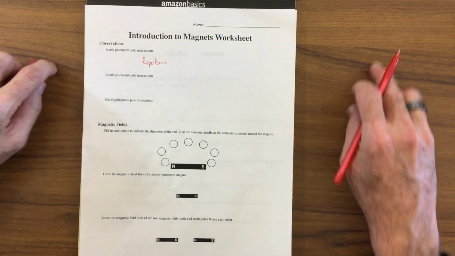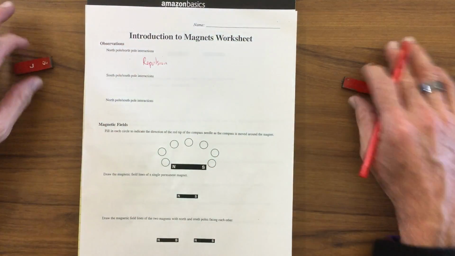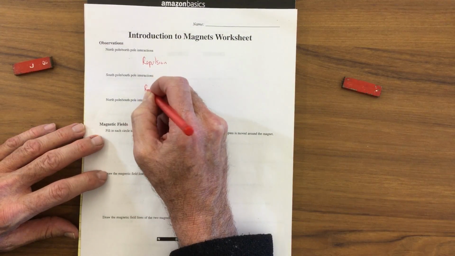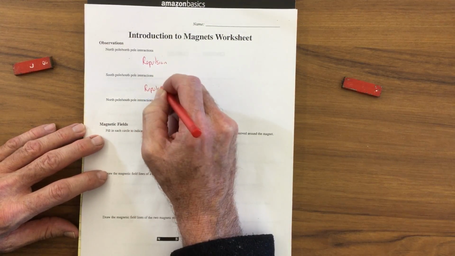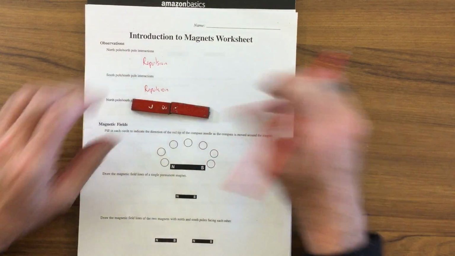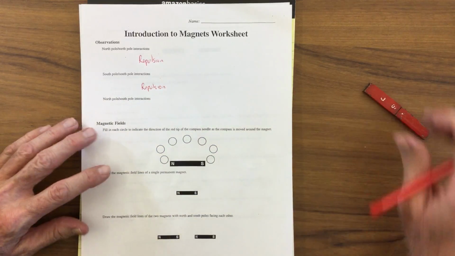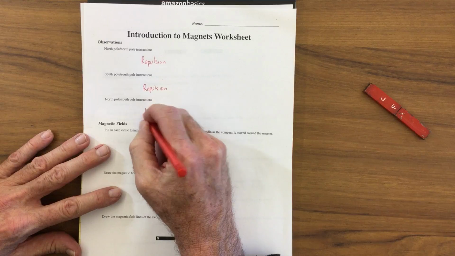So, of course, south pole. South pole is also going to be the same effect. We're going to have repulsion because of that. The magnetic field lines are not going to line up, so we have repulsion. So why does that line up like this? We have north pole, south pole. We actually have attraction.